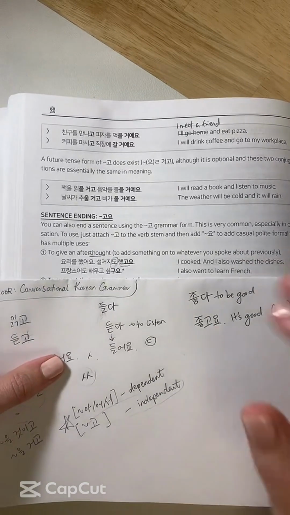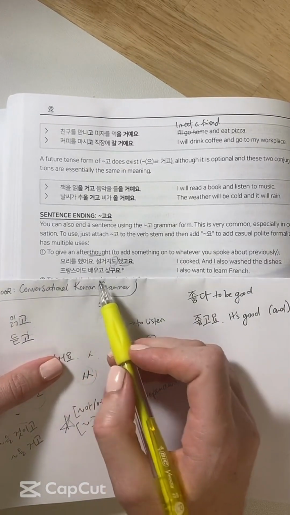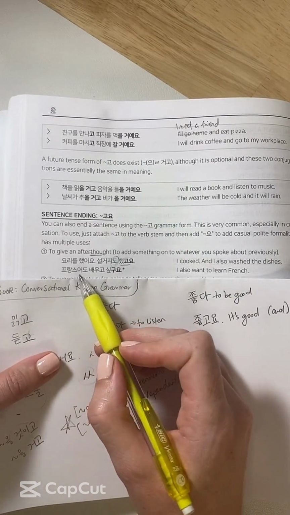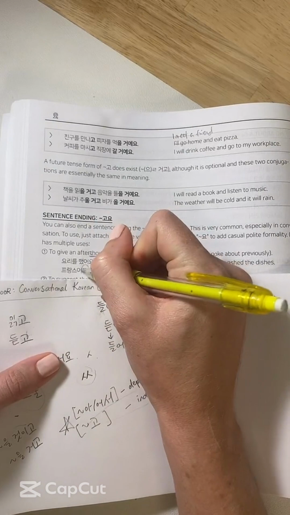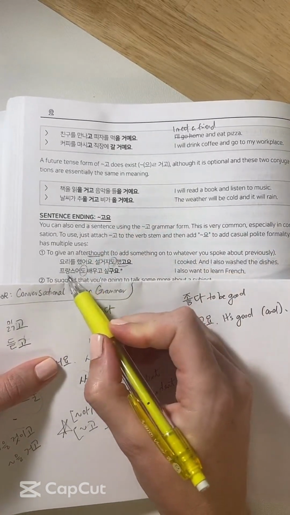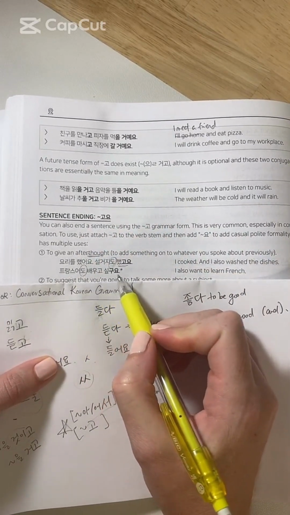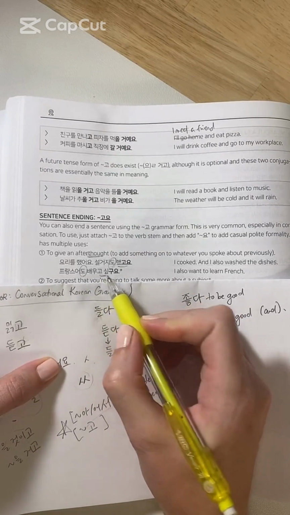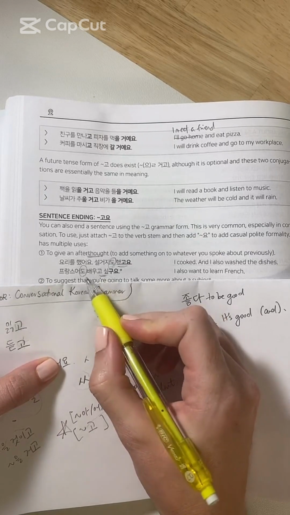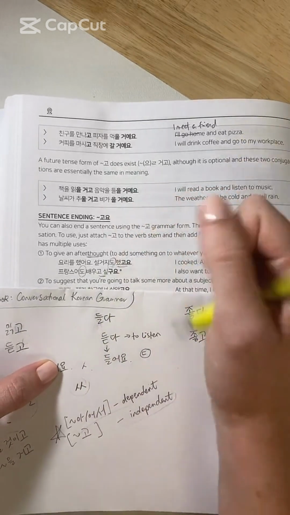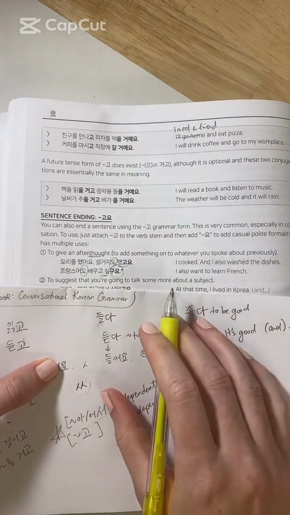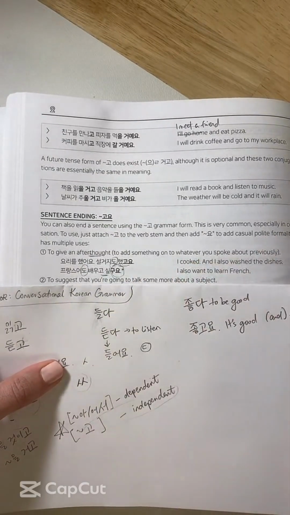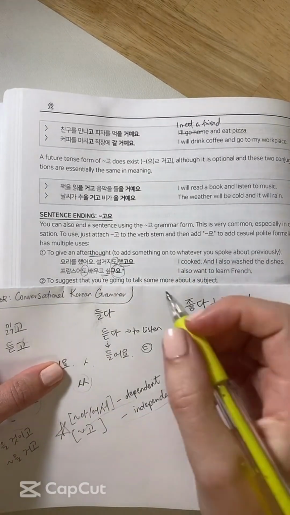For another example, 프랑스어도 배우고 싶고요. 프랑스어 is French in Korean. And again, you see this 도 grammar form meaning also. So also French, 배우고 싶고요. 배우다 is to learn, and 고 싶다 is to want to do. So 배우고 싶다 is just to want to learn, but we've added our 요 form at the end to mean, and also I want to learn French. As an afterthought, oh yeah, another thing I want to learn is also, I'd like to learn French too.